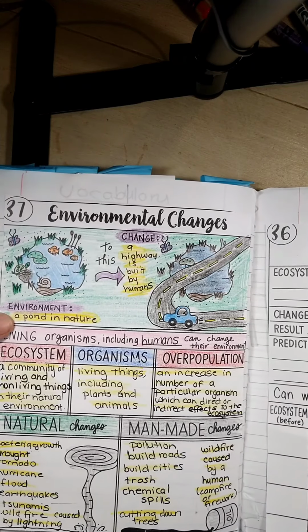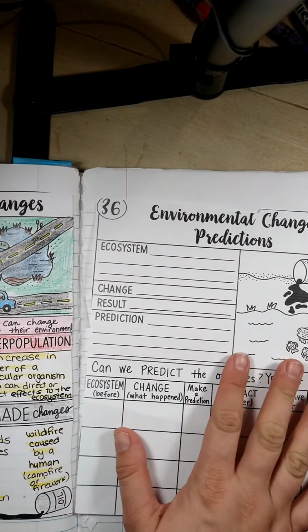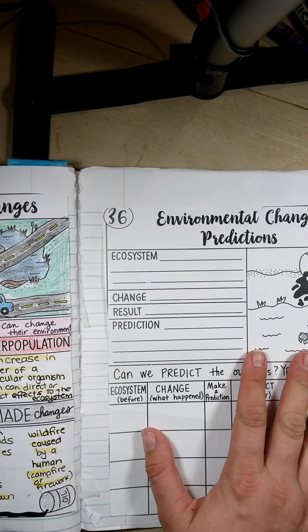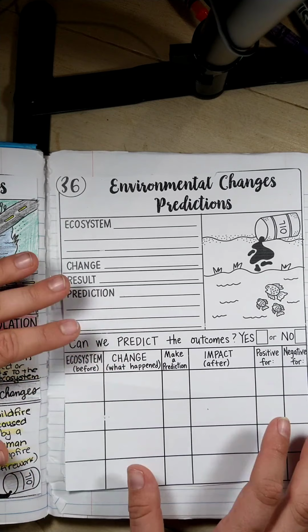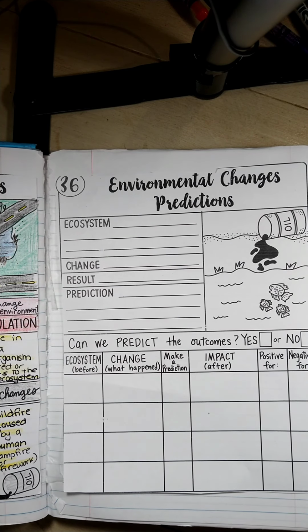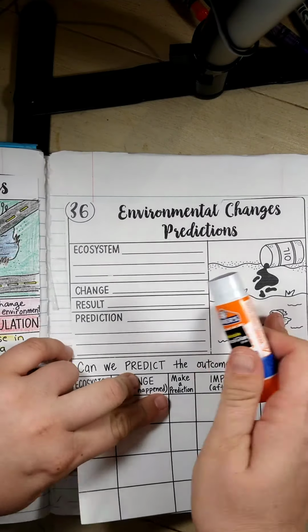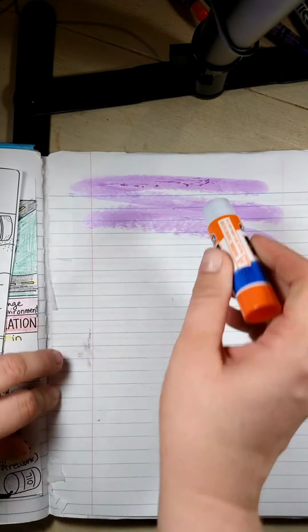All right, earlier we did environmental changes and how man-made changes and natural changes can affect the environment. And now we're going to see, can we predict what would happen in certain man-made changes? So this is attached. We're going to glue this in.